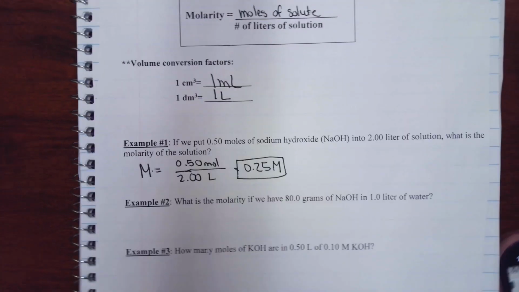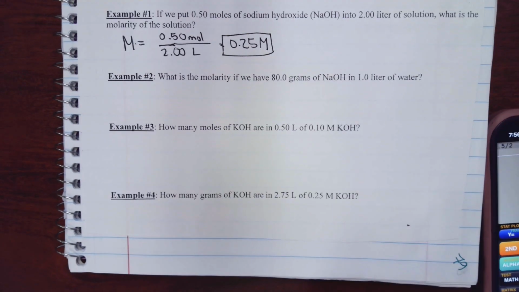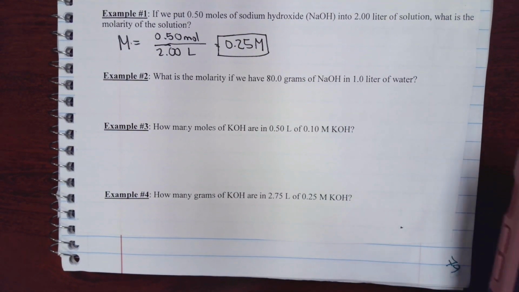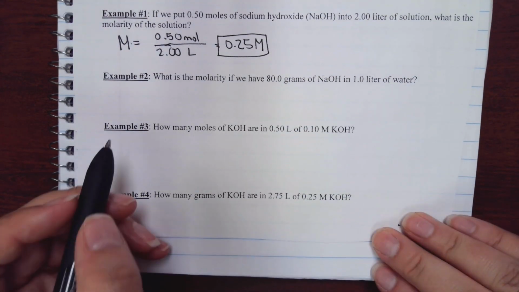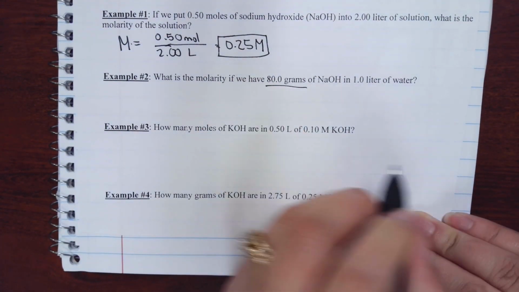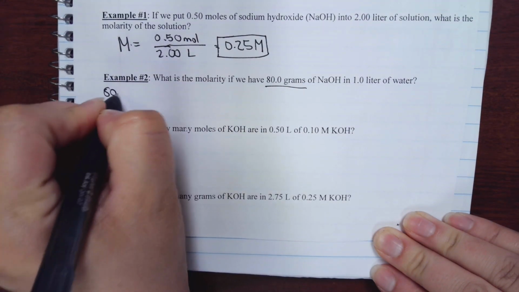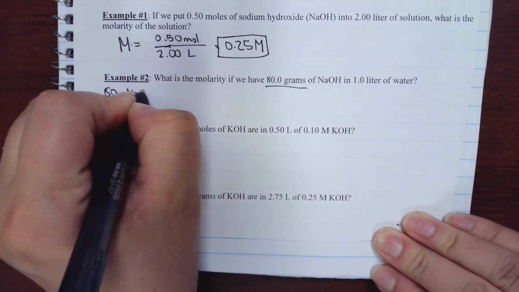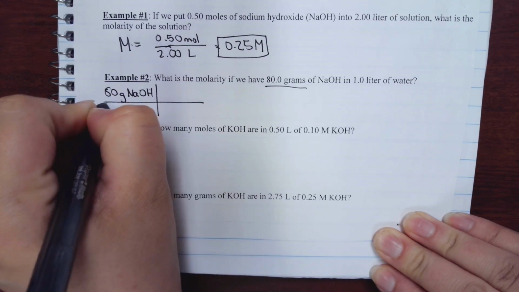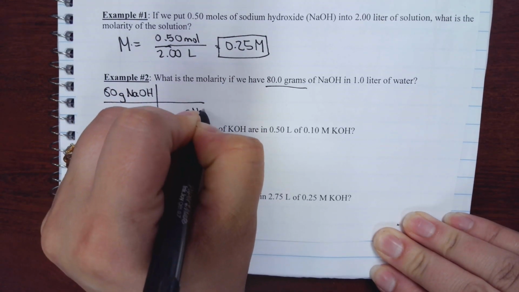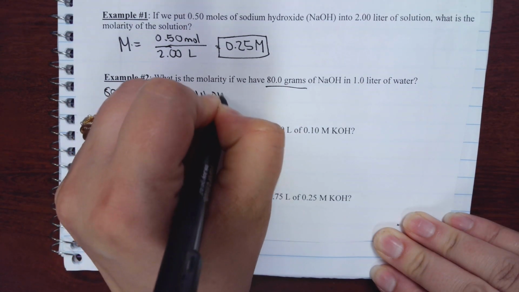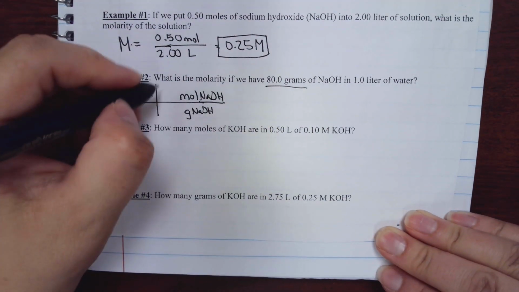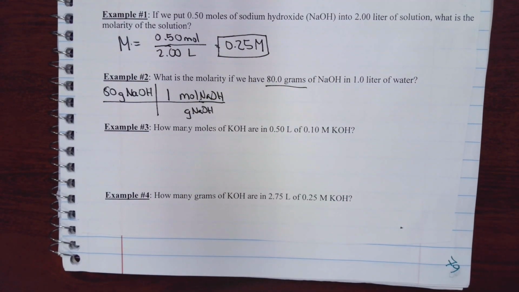All right? Let's look at example 2. It says, what is the molarity if we have 80 grams of NaOH in 1 liter of water? So remember, molarity is moles per liter, and they've given this number to us in grams. So the first thing we're going to do is go from 80 grams of NaOH to moles of NaOH. Okay? Moles always gets a 1. Grams always gets molar mass.